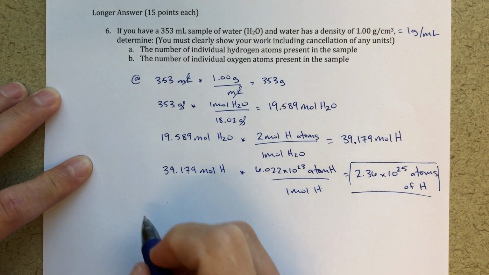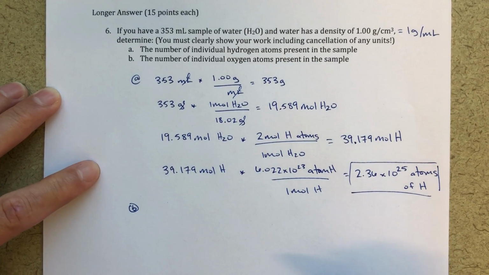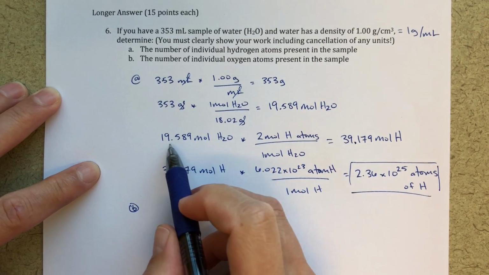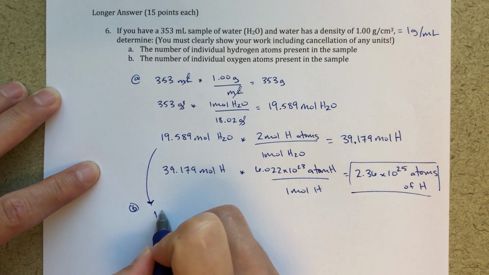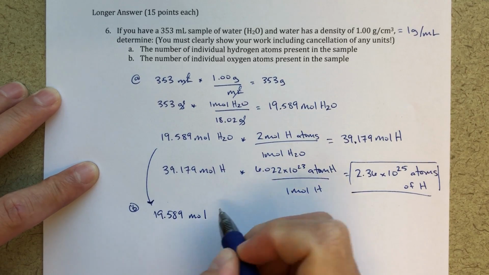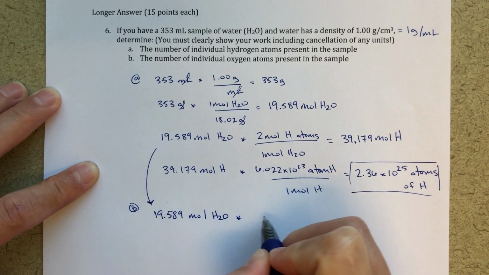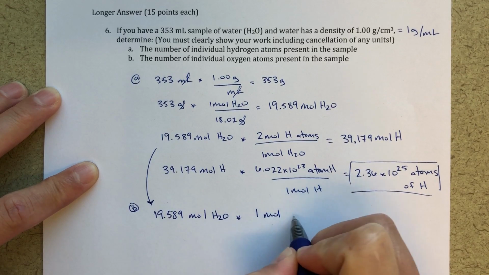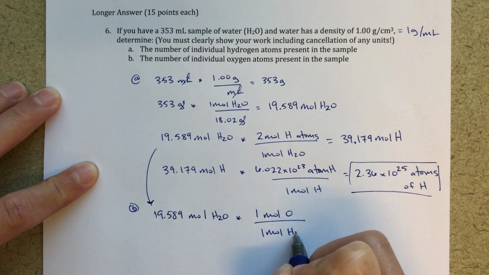And in part B, we are just going to be doing the same thing for oxygen. For oxygen, we can go back to this 19.589 moles and start from that point. We could do all the other steps, but we don't really need to. We know that we're going to need this 19.589 moles of water. The ratio here is going to be 1 mole of oxygen for every 1 mole of water.